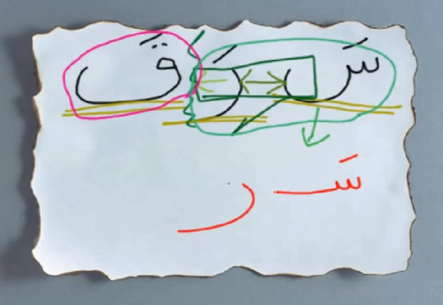And in this case, that letter is harfu ra. So the harfu sin does connect with the harfu ra, and you've got Sara. And these two get together, and they're joined right there, as you can see.